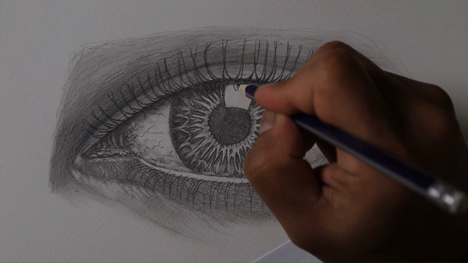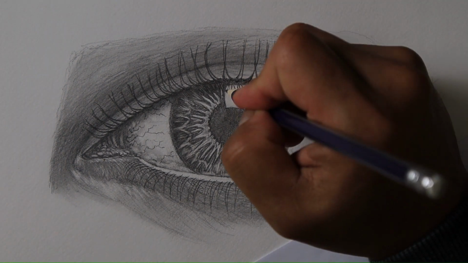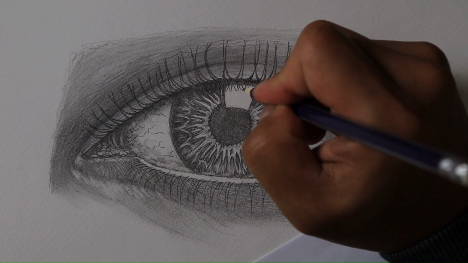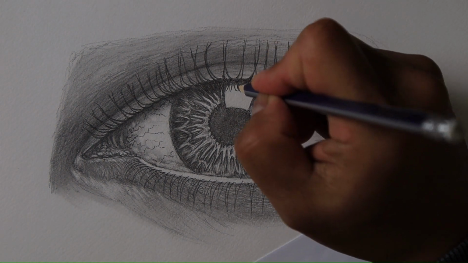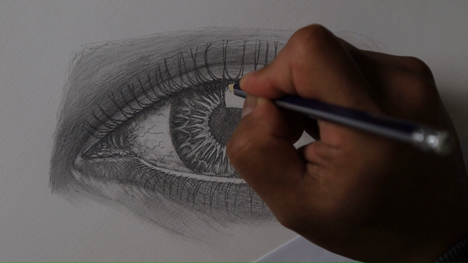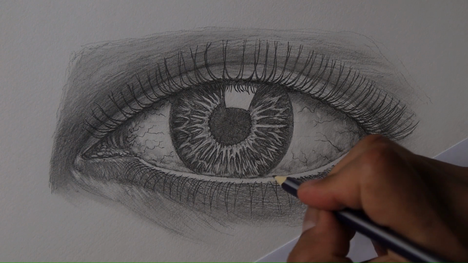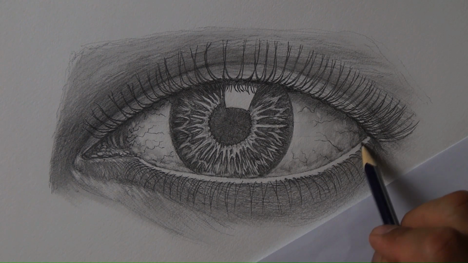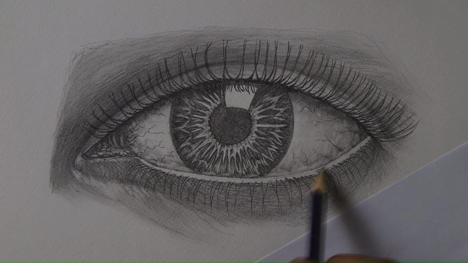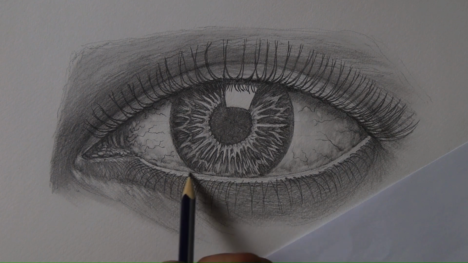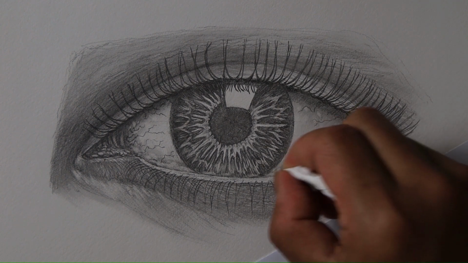So now to make it more realistic, I put the reflection of the eyelashes in that part of the back into the eye, like a mirror. Mirroring the eyelashes to make it more realistic. And of course, I'm finishing it up with more lines underneath that.